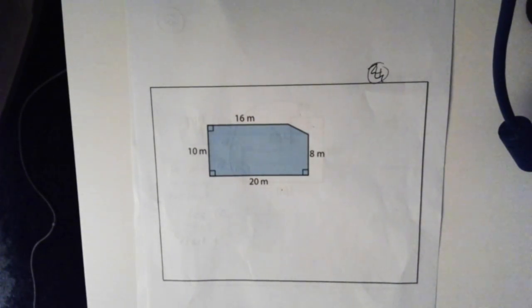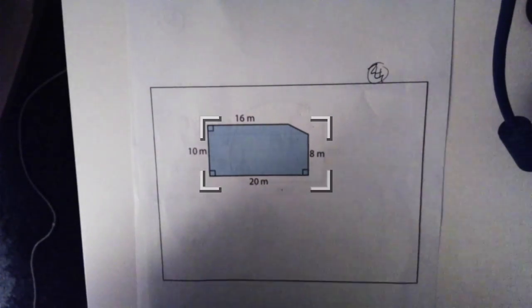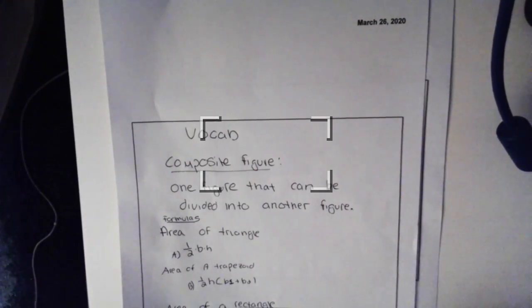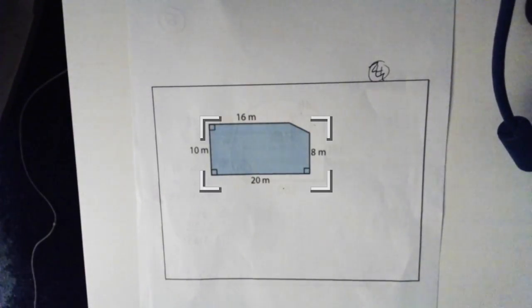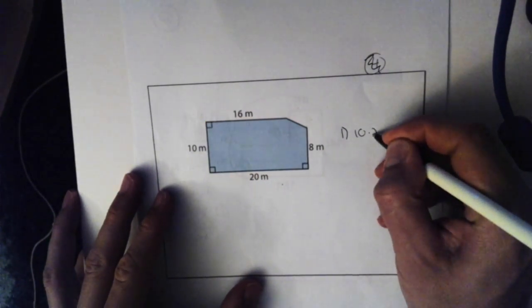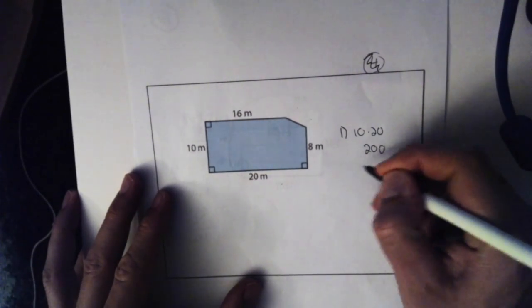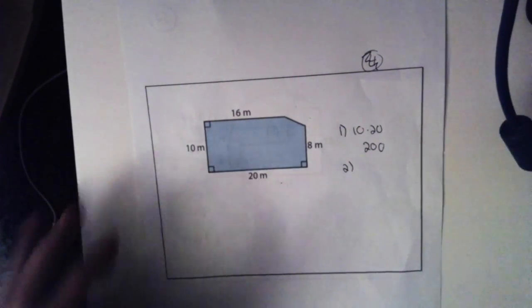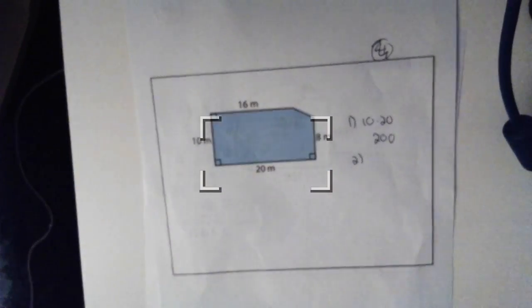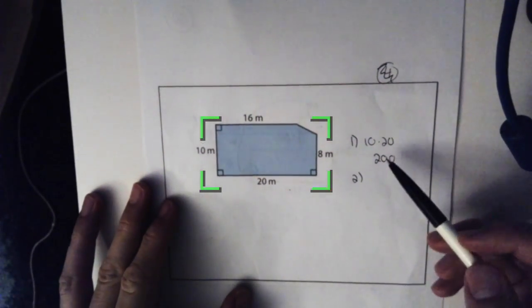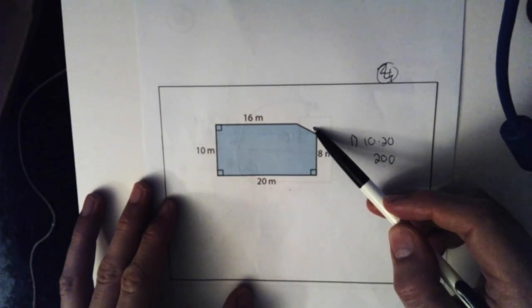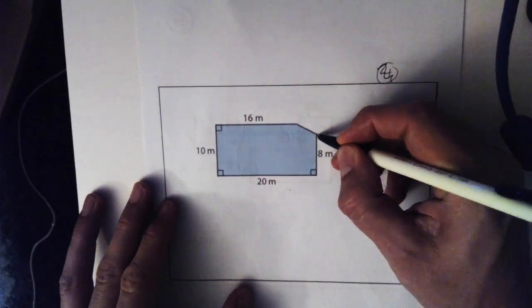Number 3. Remember we're dealing with a composite figure here. It's a figure that can be divided into another figure. So much like the previous two examples, we'll begin by multiplying 10 times 20. And we'll get 200. We found the area of a rectangle. The issue is, there's a little bit of a chunk taken off of this rectangle here. So we'll need to extend our rectangle.